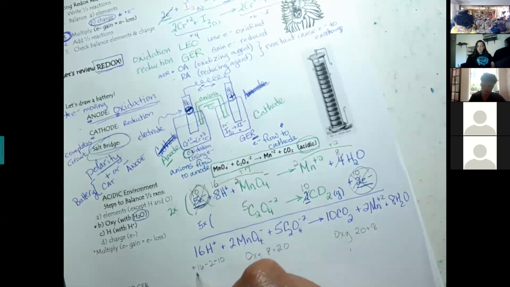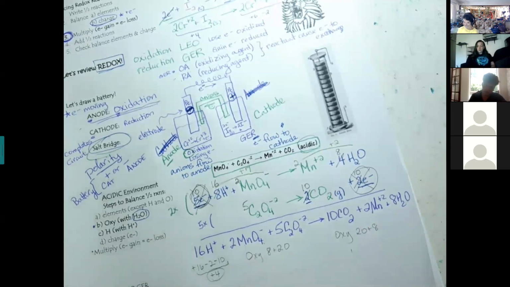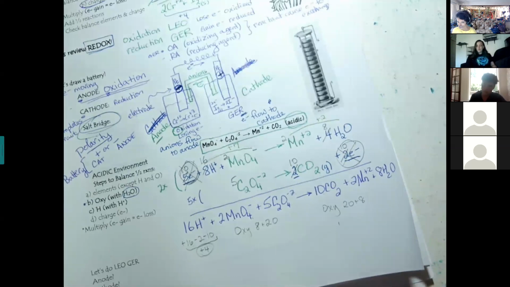So this side, when you add that up, is +4. You can do this in your head. I'm going through it the long way because some people do struggle with this.